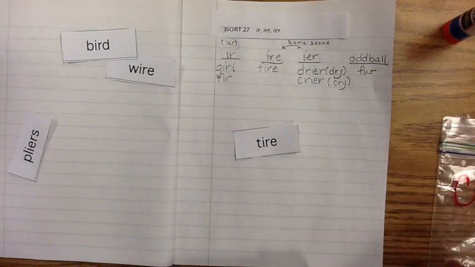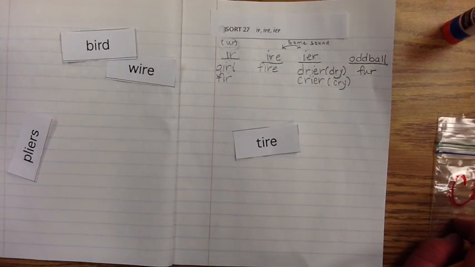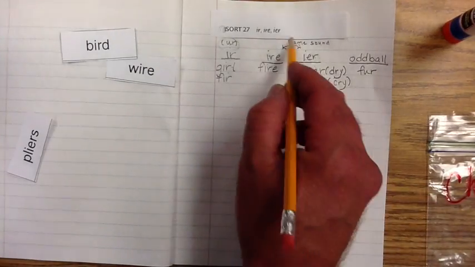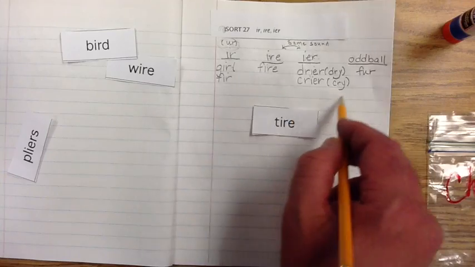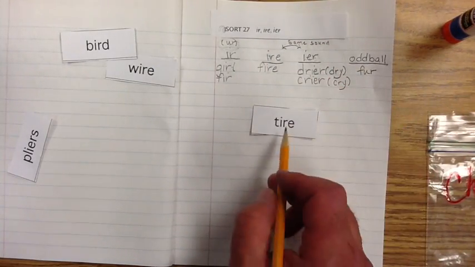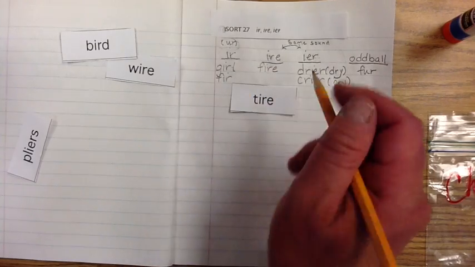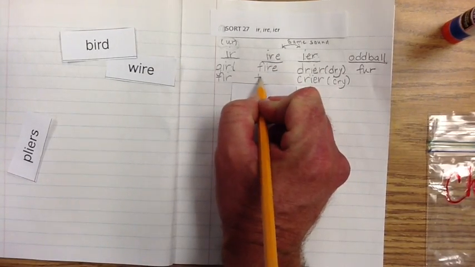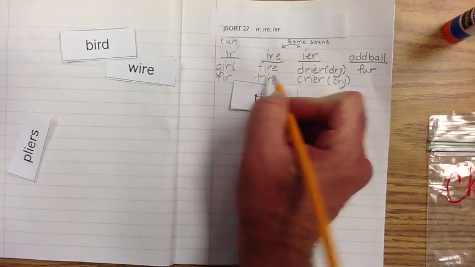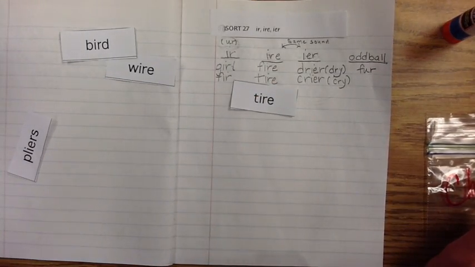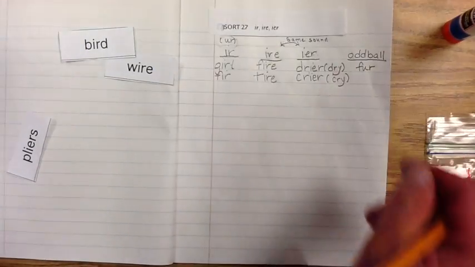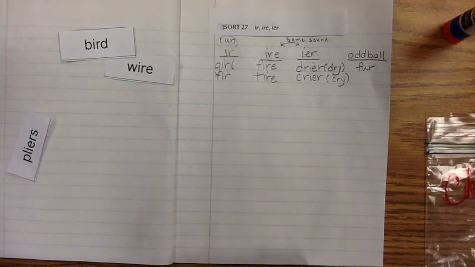Alright, let's come over here. Grab another one. We have tire. Tire. It's one of the Ires. This comes from the Ire family. Alright, and it's not IER because it's IRE, so let's go ahead and put it under what? Fire. Under fire is tire. Fire, tire. Makes that ire sound. Okay. Alright.